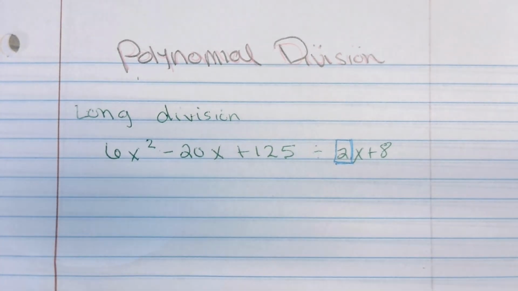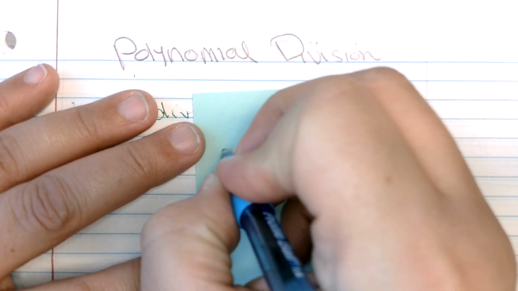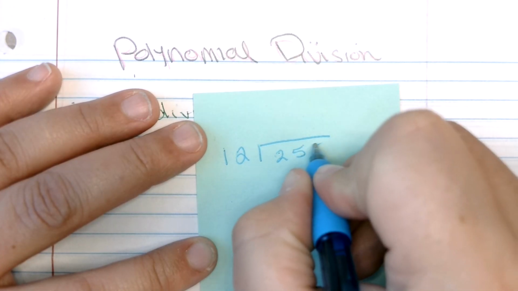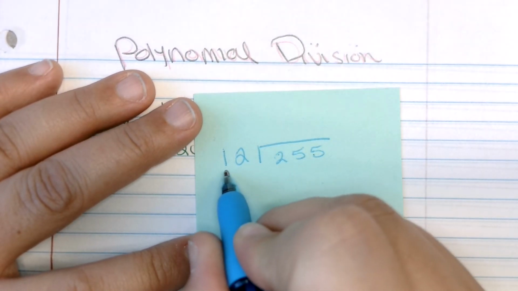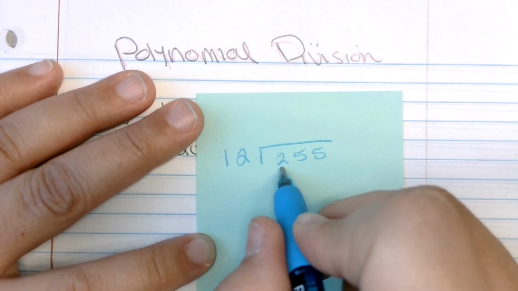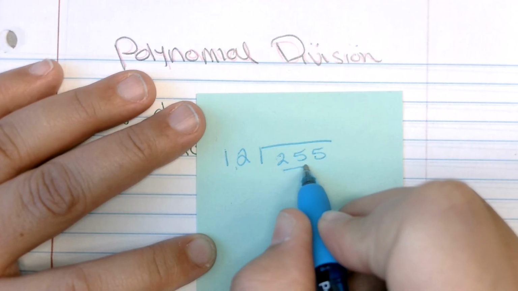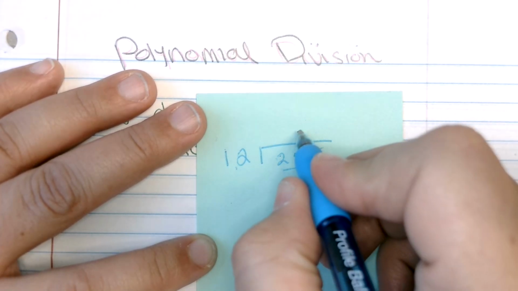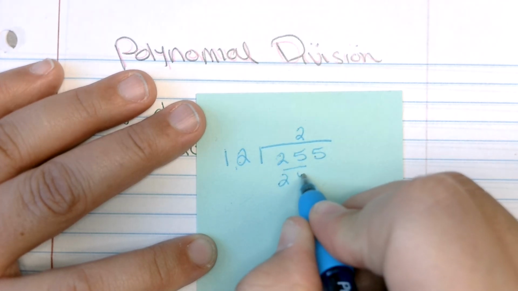Now I'm going to take a step to the side here for a second, and I'm going to remind you how to do normal long division. So let's say I asked you to divide 255 by 12. If you remember, we're looking to see how many times 12 can go in the first number. In this case, we can't find a number that multiplies to 12 to give us 2. So now we look at the first and second number. 12 goes into 25 2 times, because 2 times 12 is 24.